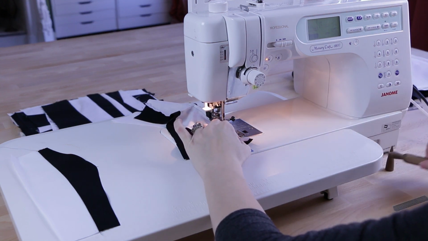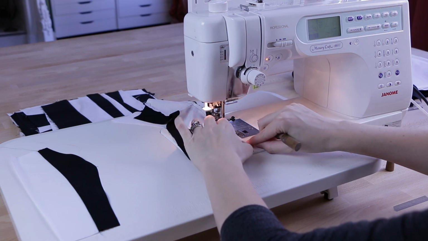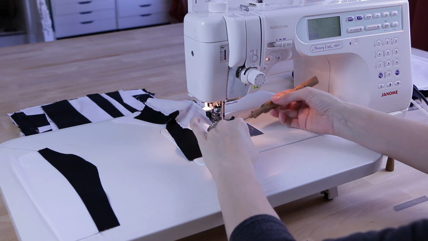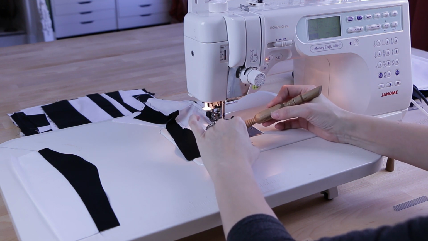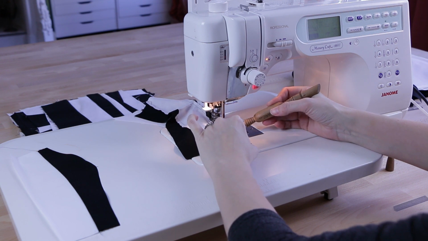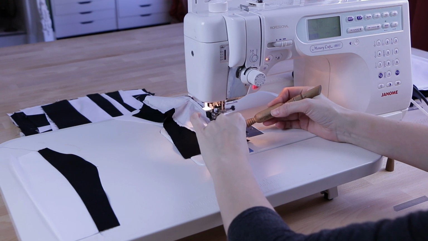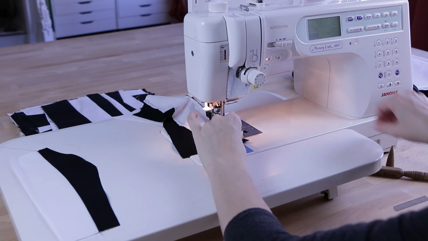So let's see, I don't feel a pucker right now, but let's just say I do feel a pucker and I need to put my finger really close to the needle. I would stop and I would use the stiletto to feed the fabric through. Okay, that's how I use a stiletto.